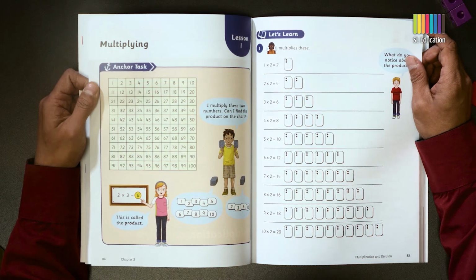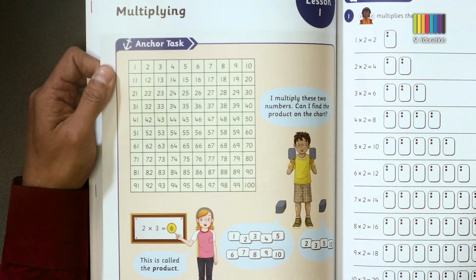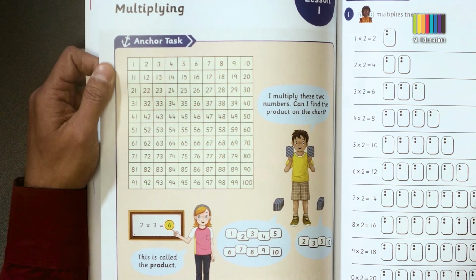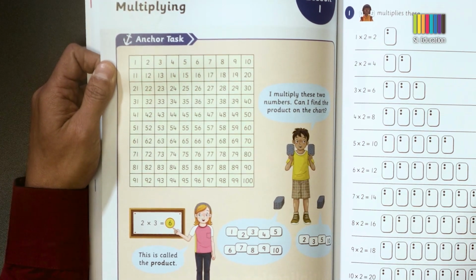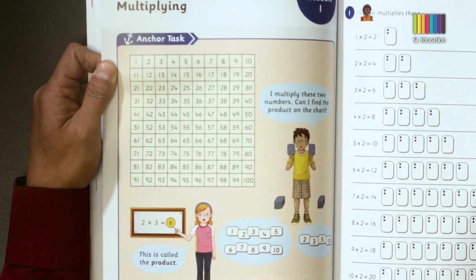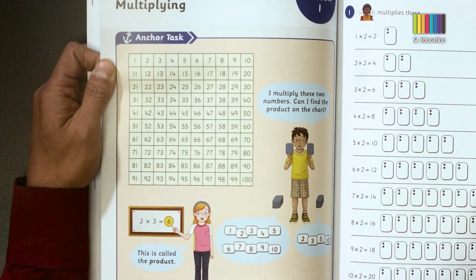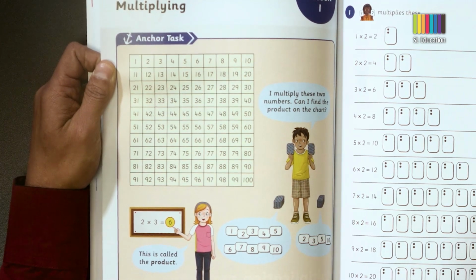And here, they are given a number chart and the anchor task. I multiply these two numbers. Can I find the product on the chart? And the two sets of numbers. One set are numbers 1 through 10, and the other set are numbers 2, 3, 5, and 10.